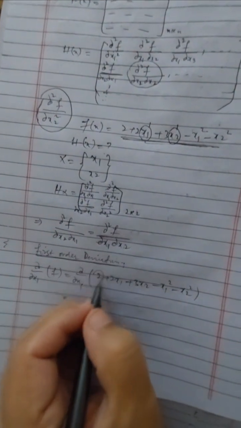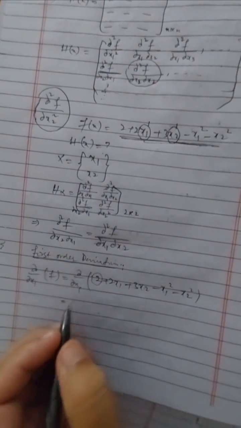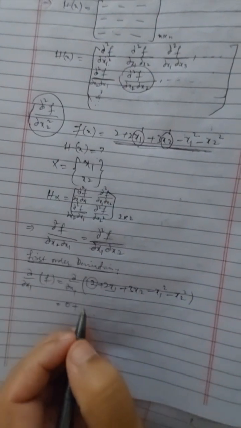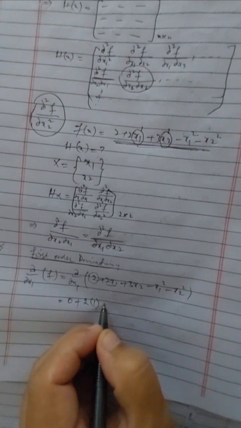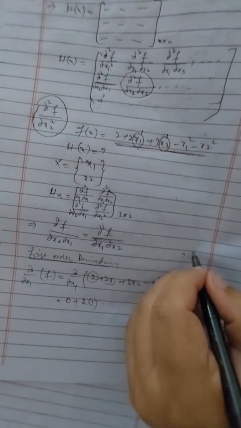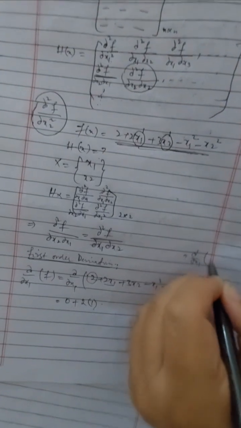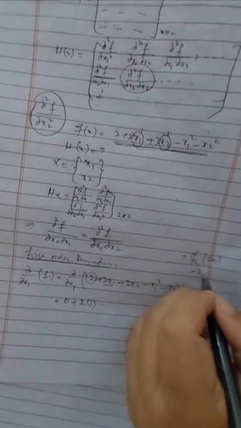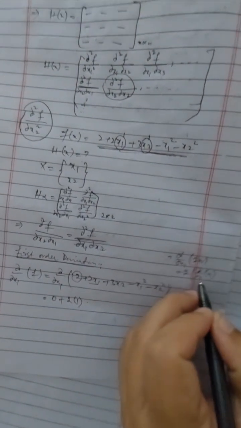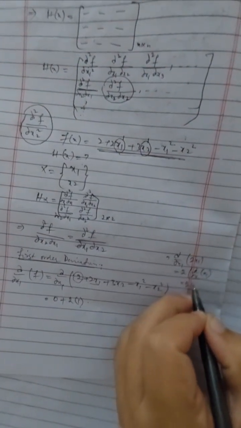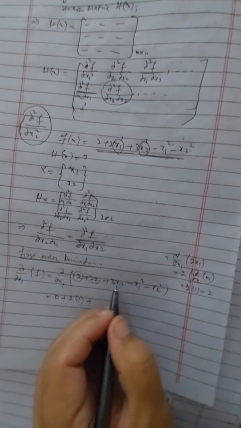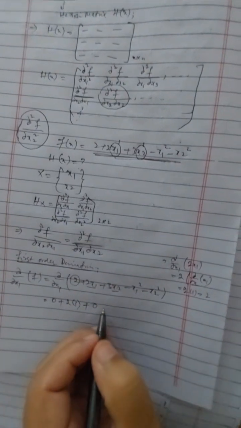Okay. Now it is a number, so the derivative will be 0. And for the 2x1 it will be 2 into 1. How it is found, we can do it as d by dx1 of 2x1 is equal to 2 into d by dx1 of x1, which becomes 1. So it is 2 into 1 is equal to 2. Now plus this is x2, so it will become 0.